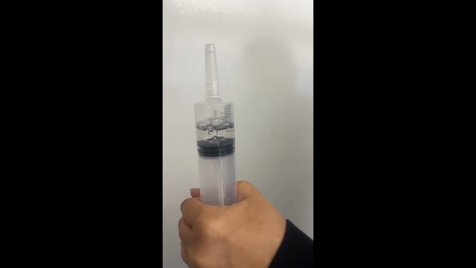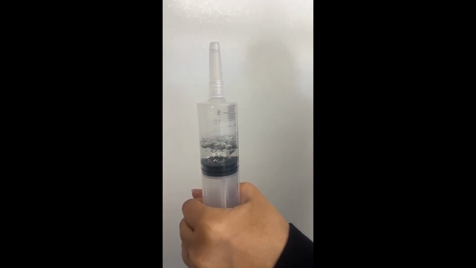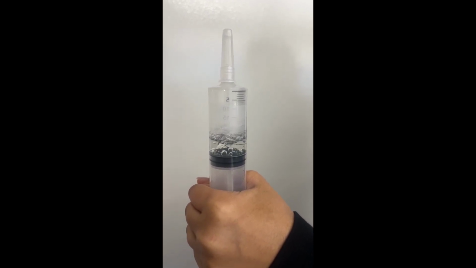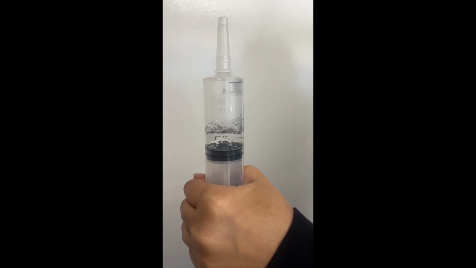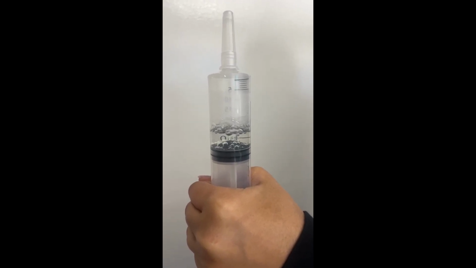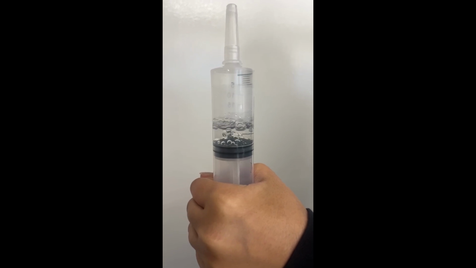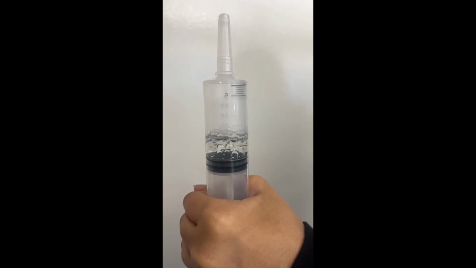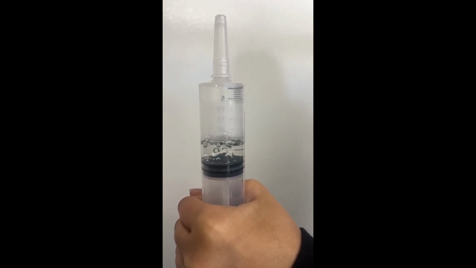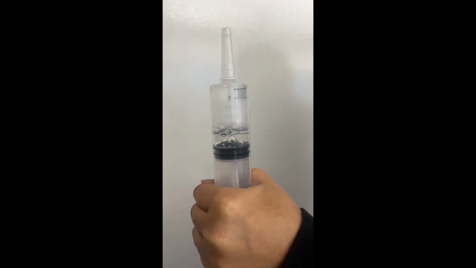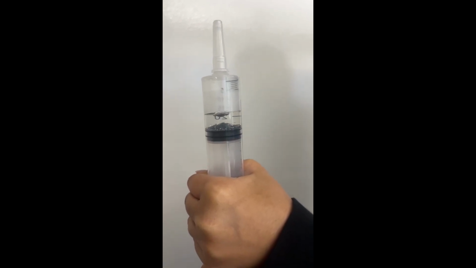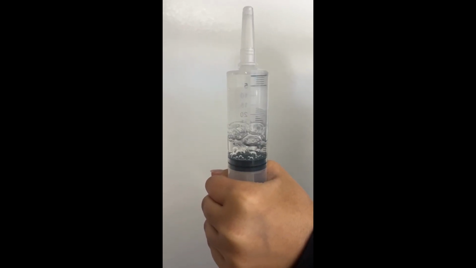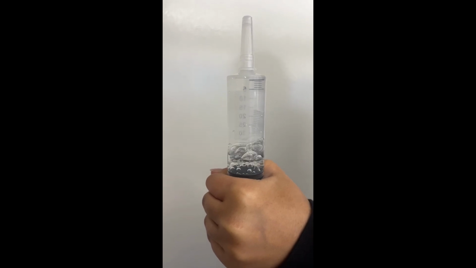In this phenomenon, we added a little bit of water inside a syringe, sealed it off, then pulled the plunger. This caused the water to boil. Notice this is not just a surface phenomenon. The boiling occurs throughout the liquid. As we slowly release the plunger, notice the boiling slows down and stops. As we pull more on the plunger, the boiling becomes more vigorous.